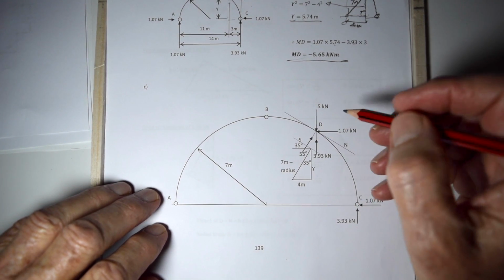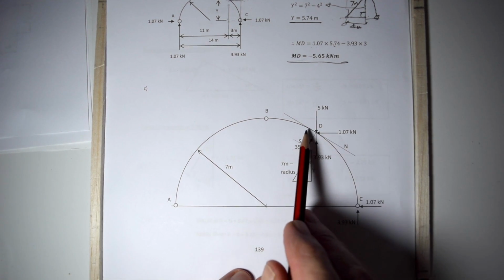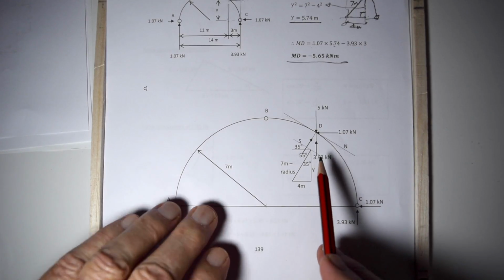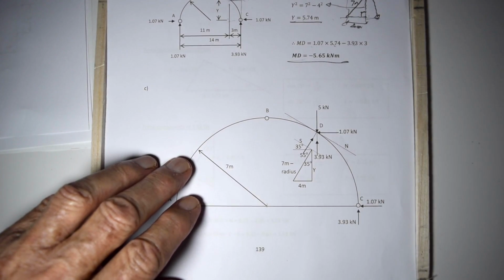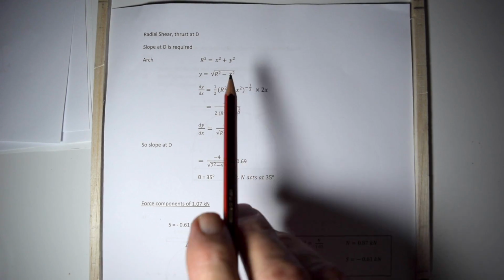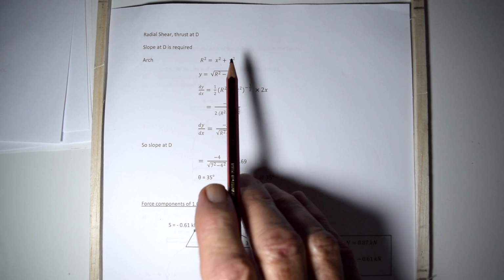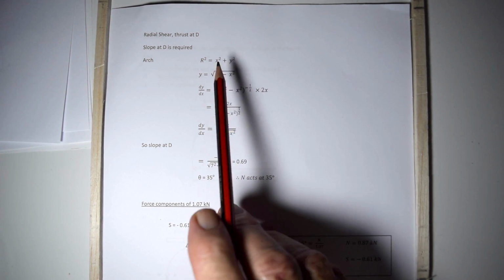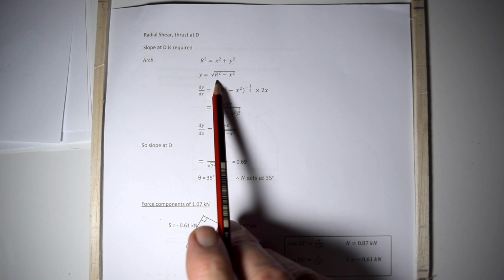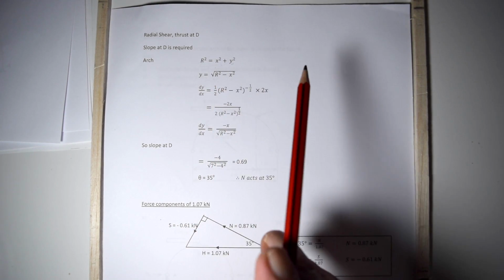And what we've got to do is find the slope of the tangent to the circle at that point. And I've done it by just writing down the equation of the circle, which is r squared equals x squared plus y squared. Now some of you doing maths too would have come across that. Rearranging that, y equals the root of r squared minus x squared.